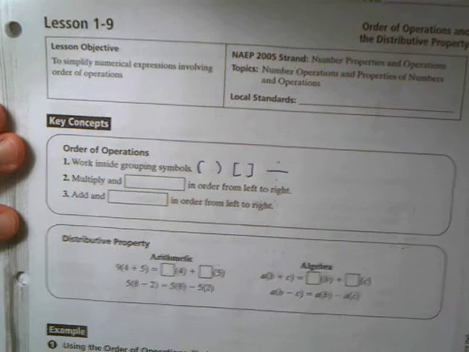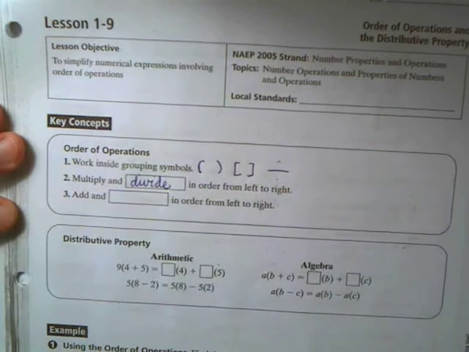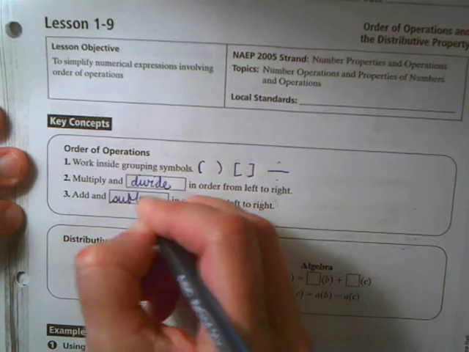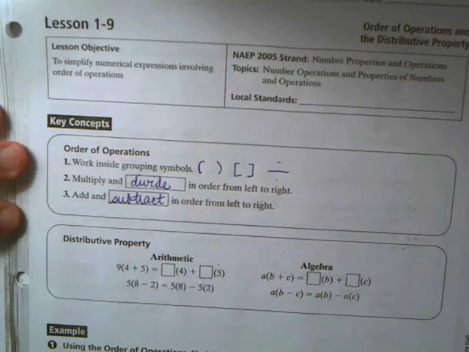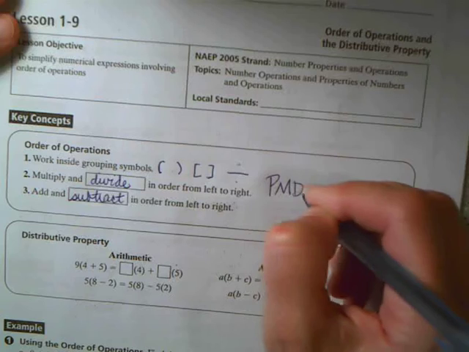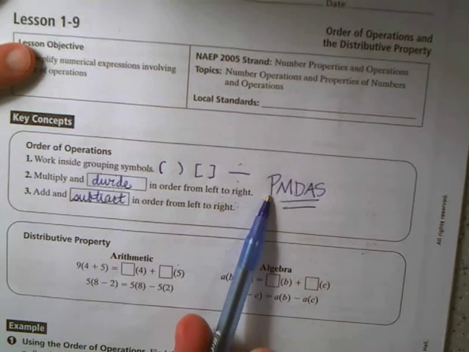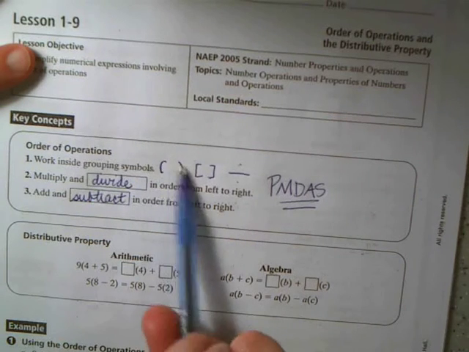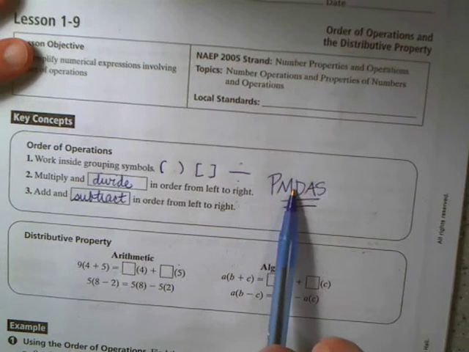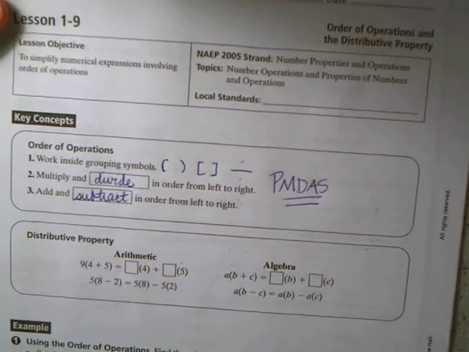Our next step would then be multiply and divide in order from left to right. After you've done that, you go back and add and subtract in order from left to right again. Many of you may recall that you learned the acronym PMDAS to help you remember the order of operations. P standing for parentheses. And again, we often use the P because parentheses are our most common grouping symbol. Then multiply and divide from left to right. Then add and subtract from left to right in order in both cases.